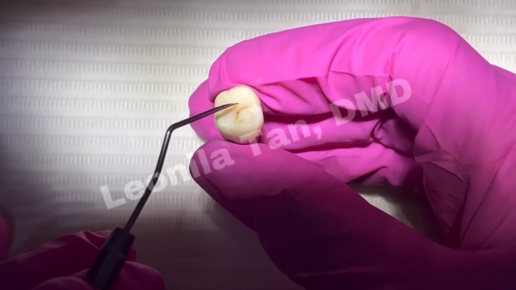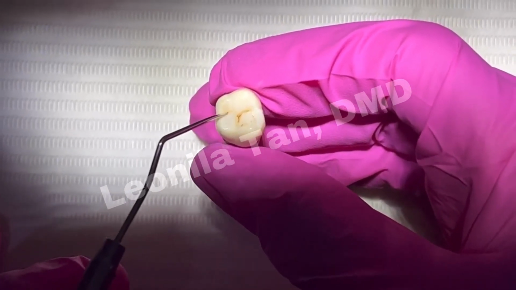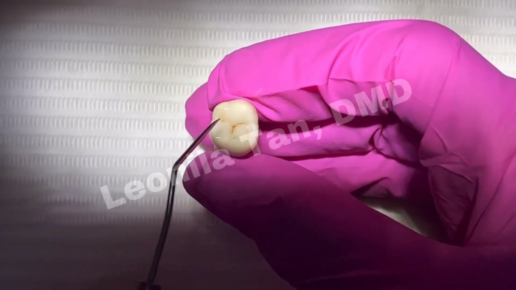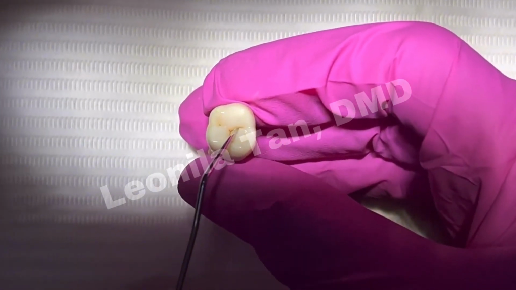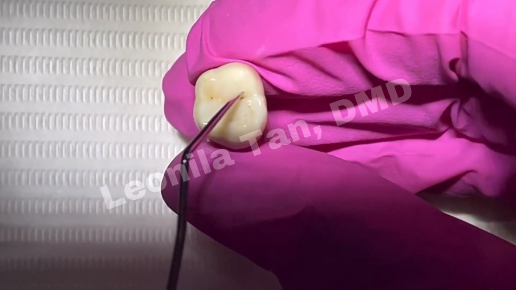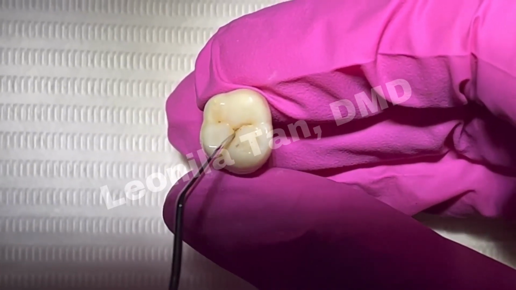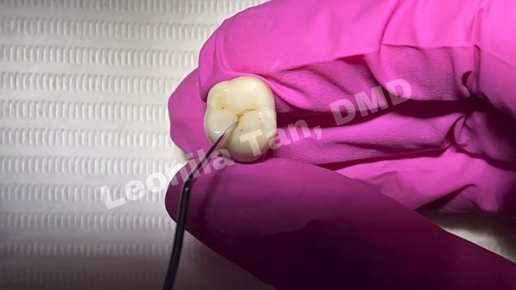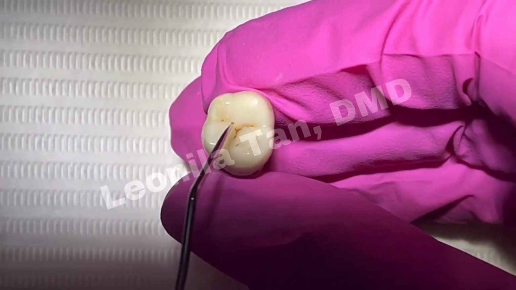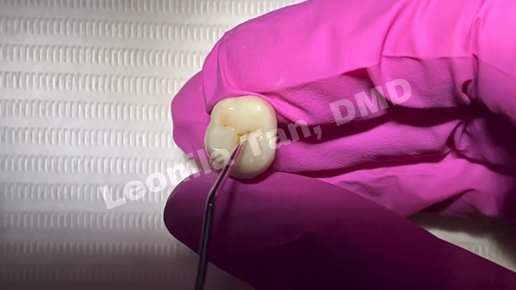So initial access form avoids touching the distal aspect. The point of entry is always on the center of the mesial groove. So here you have your triangular fossa, you have the central groove, and you have here your buccal groove. So if you look very closely, your burr is always directed on the middle of that central groove.